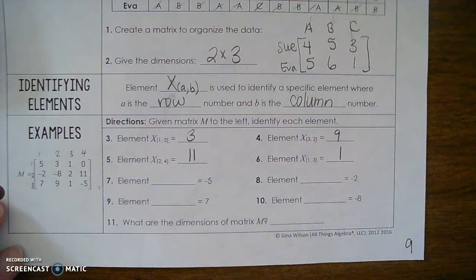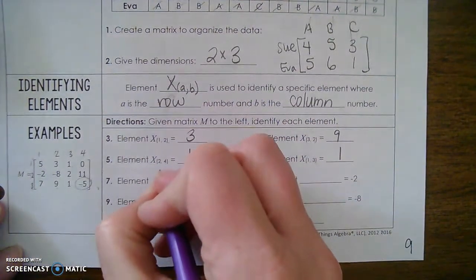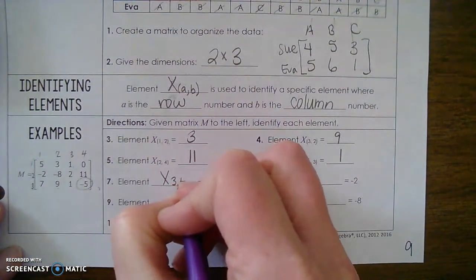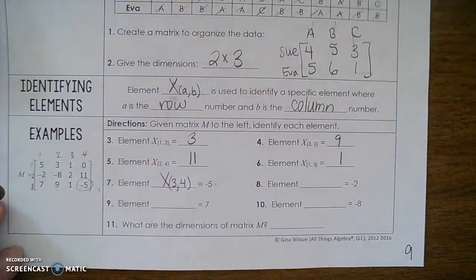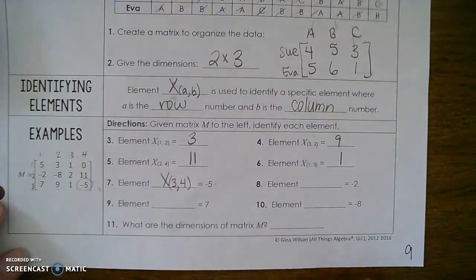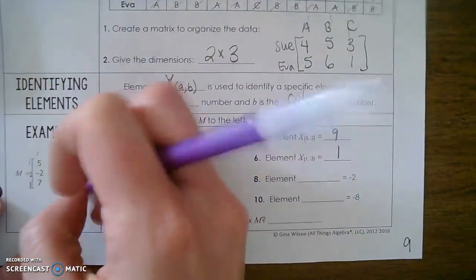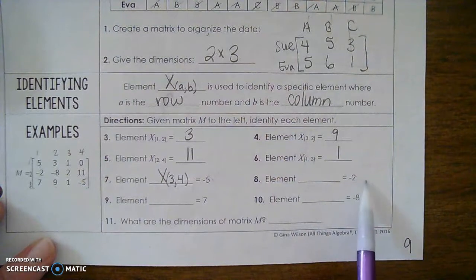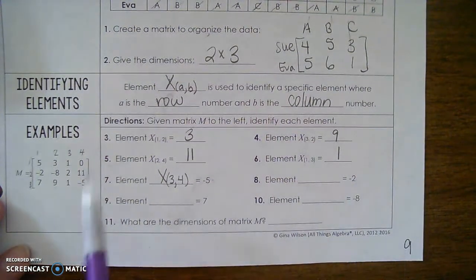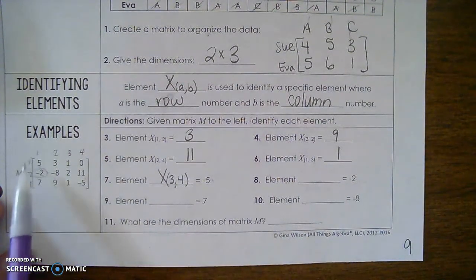Then we can go backwards. So they want to know which element is equal to negative 5. So negative 5 is right down here, row 3, column 4. So X 3, comma 4. Number 8 wants us to find negative 2. So negative 2 is right here. That's row 2, column 1.